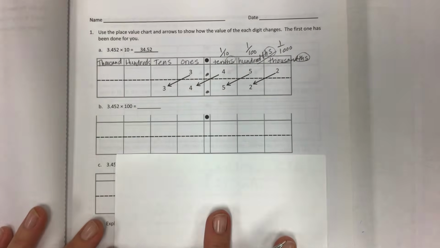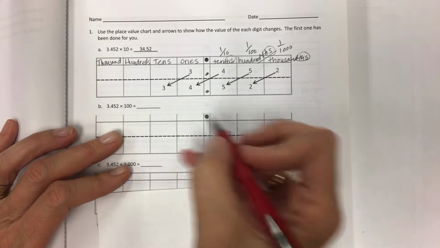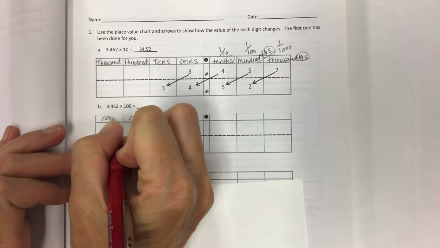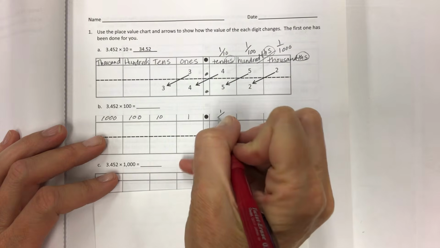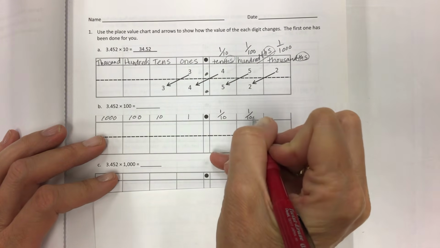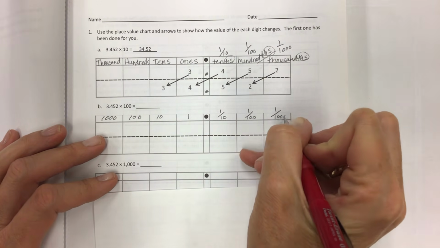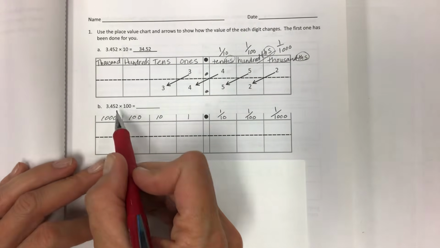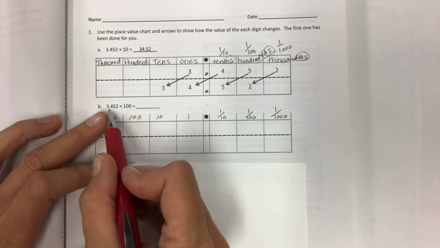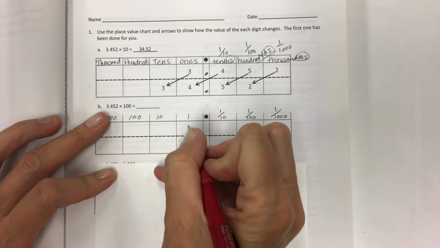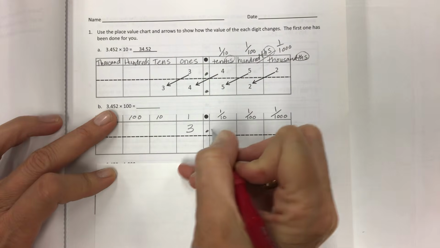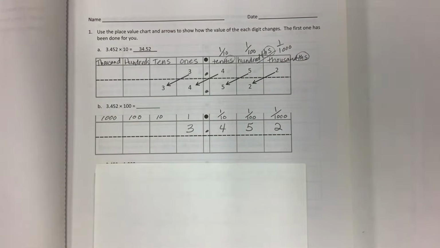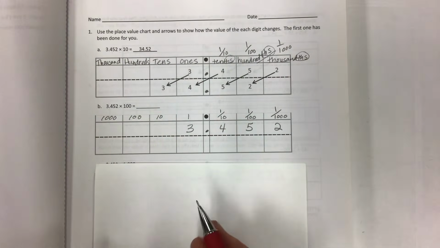Okay, now you're going to do it. So ones, tens, hundreds, thousands, tenths, hundredths, thousandths. Label it. Do it right now. Okay, on the top line, write what you are working with. 3.452.